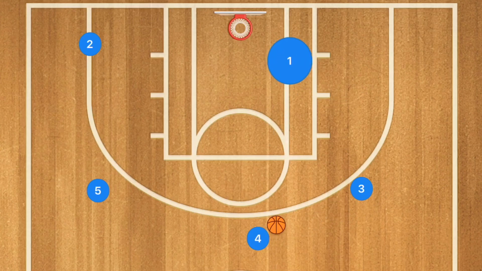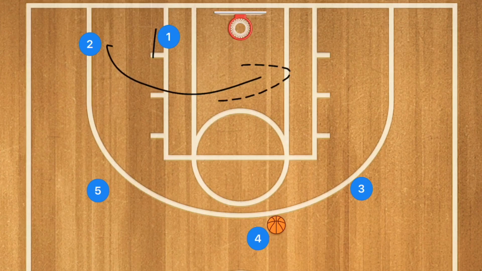And if player 1 wasn't open, he could just pop back out, or he could screen away for player 2, which then would give player 4 another option to pass to for a layup. If that's not open, we are still in our 5-out offense.